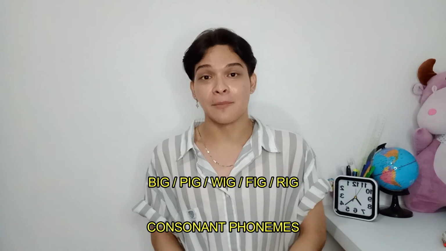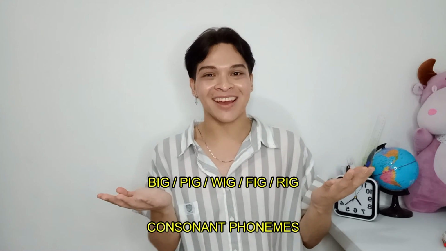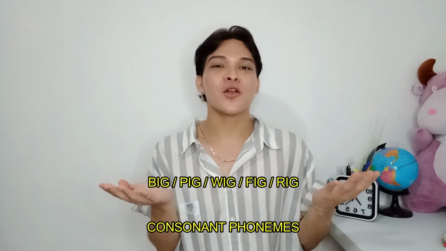And we got the consonant phonemes. For example, in the words big, pig, wig, dig, and rig. They are pretty similar, but they only change in one consonant.